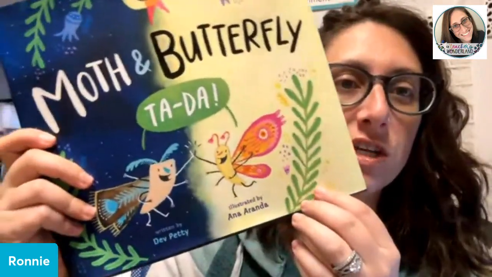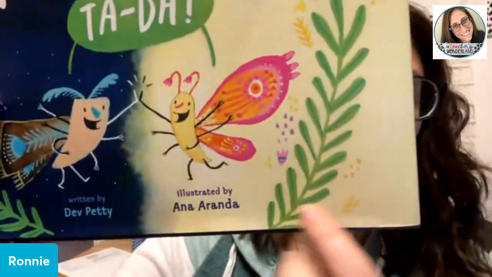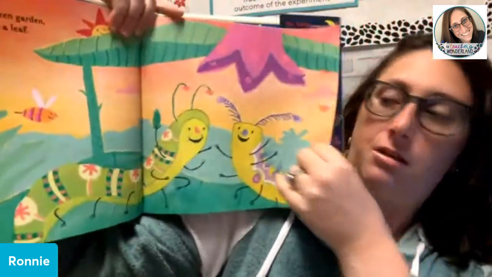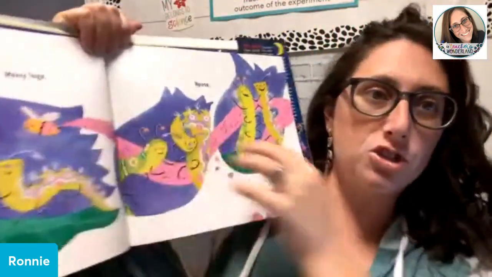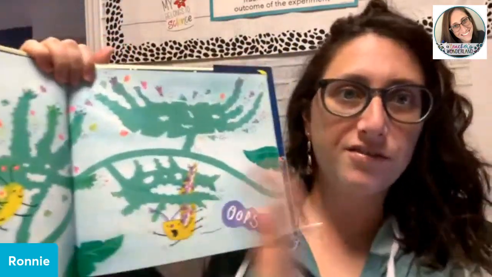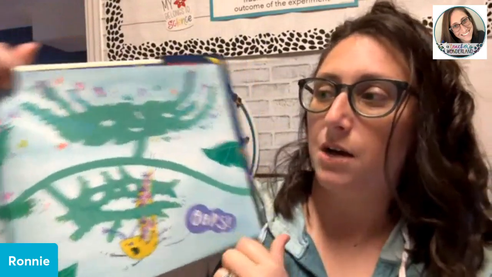This book is written by Dev Petty, and the illustrator is Anna Aranda. I have to say, one of the reasons why I love this book so much is because of the illustrations. I just think they're so cute. Can you see them? There we go. They're so adorable. The writing in this book is really fantastic as well, but the pictures are just amazing.